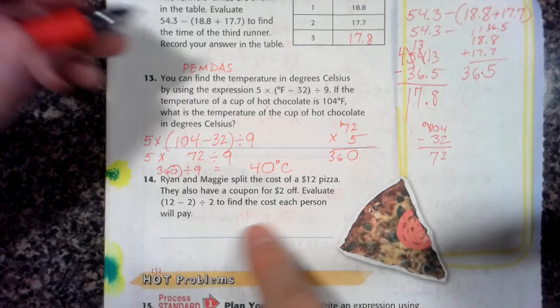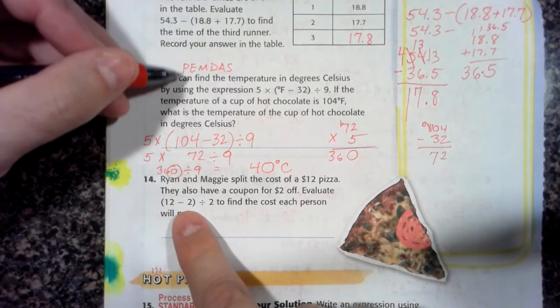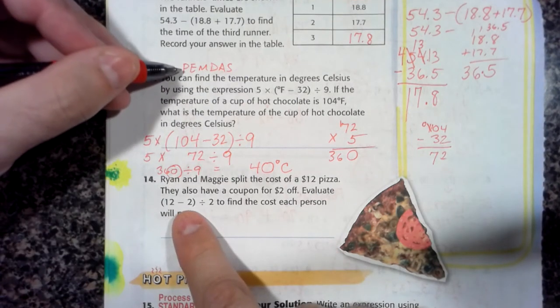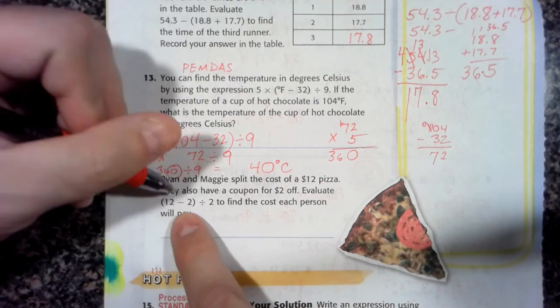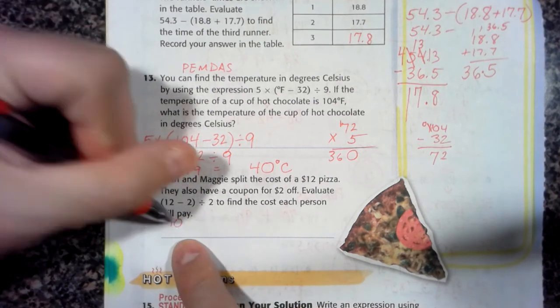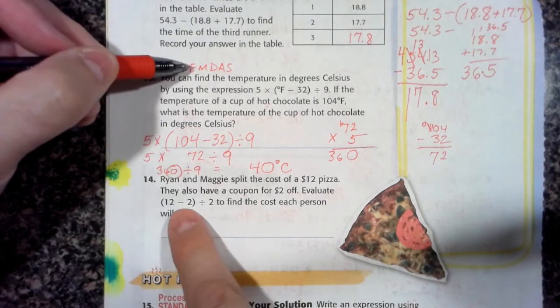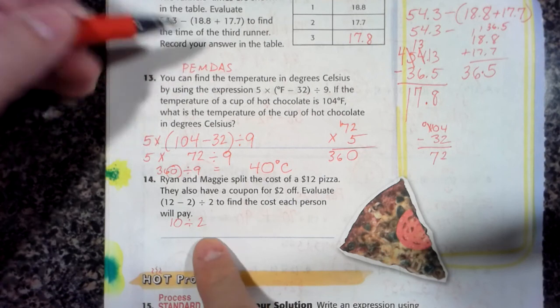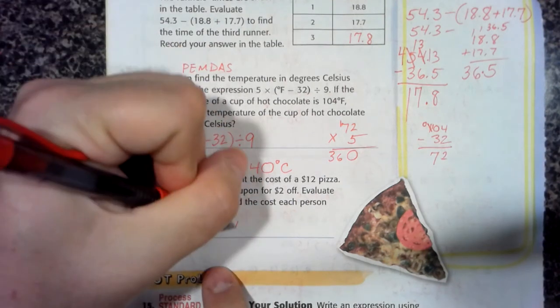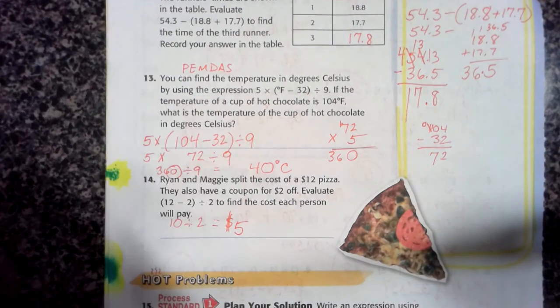So we're going to evaluate this expression right here using PEMDAS. Do we have parentheses? Yeah, we do that first. So what's 12 minus 2? We get 10. And then we have 10 divided by 2. First, do we have any exponents? No. Multiplication, no. Divide, yeah. What's 10 divided by 2? 5. Each person is going to pay $5.